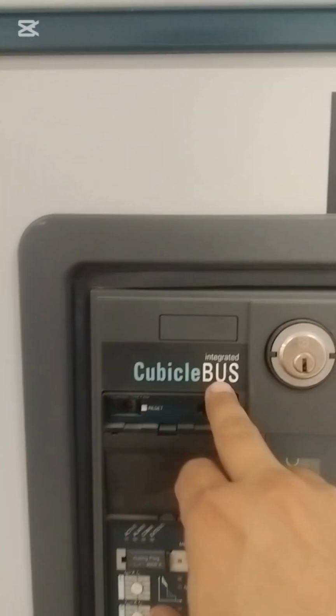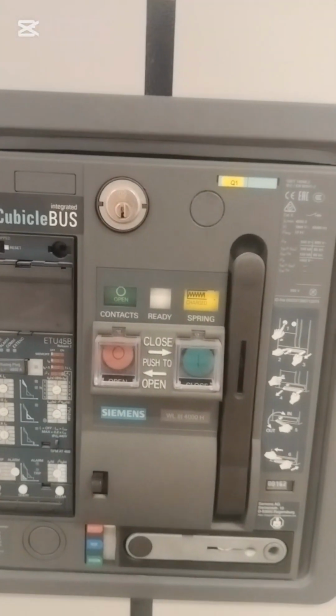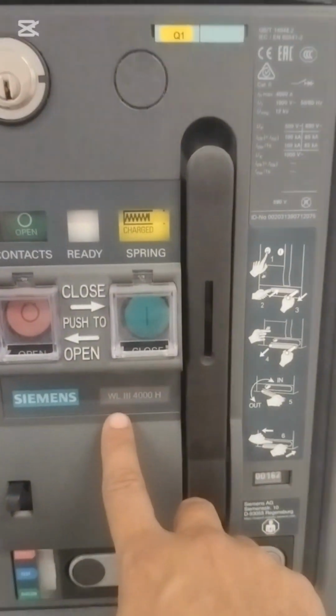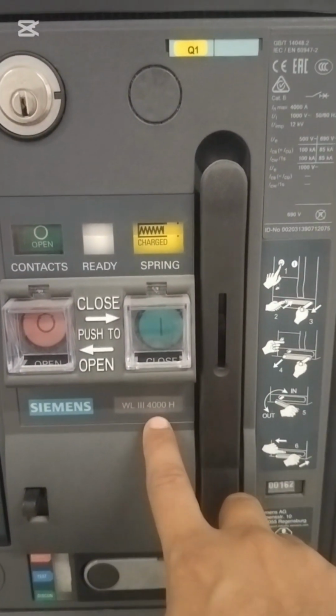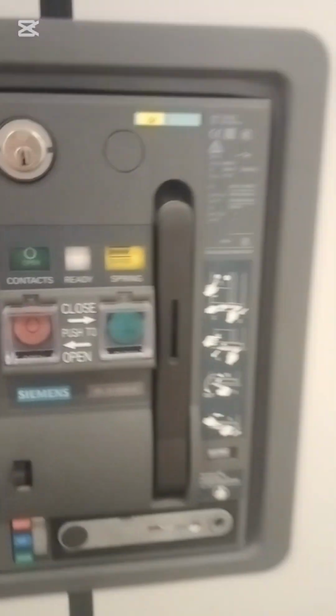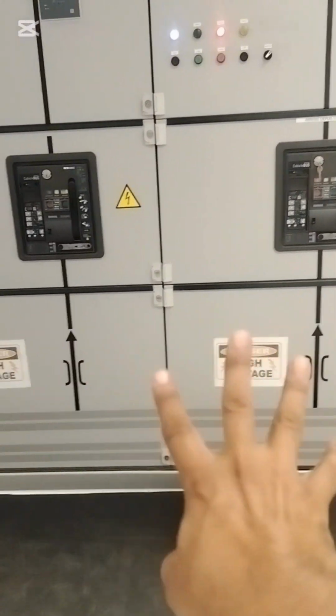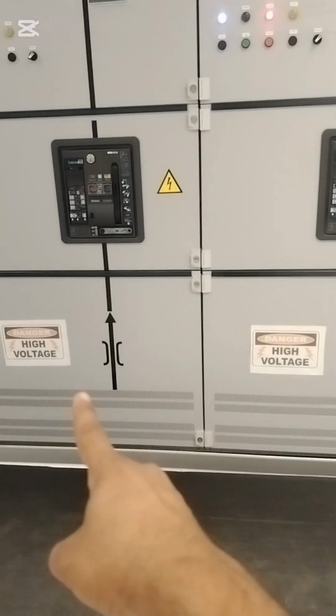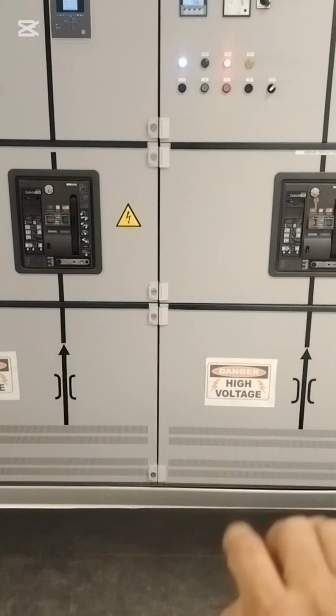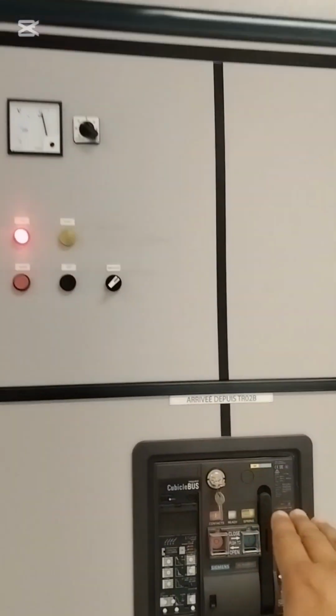So this is a cubicle bus integrated Siemens breaker. This is the model number WL34000H. There are 2 incomers. I will show you here: number 1, number 2. These are the 2 incomers coming. Here you can see the indication arrow mark, which means this is the incomer. Here it is going out.